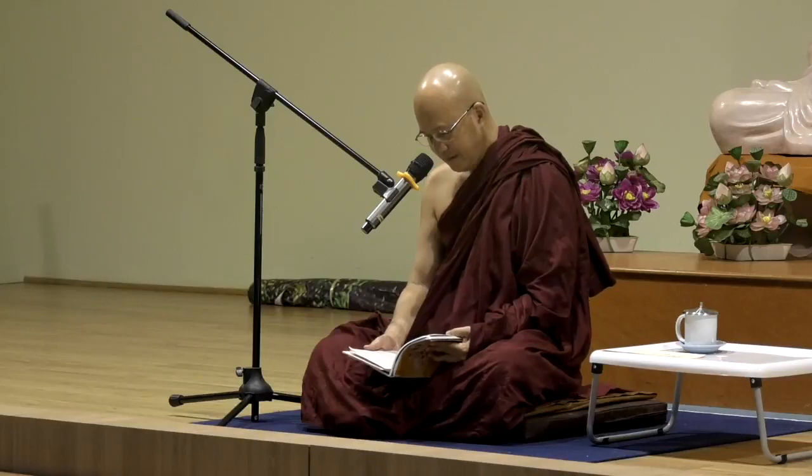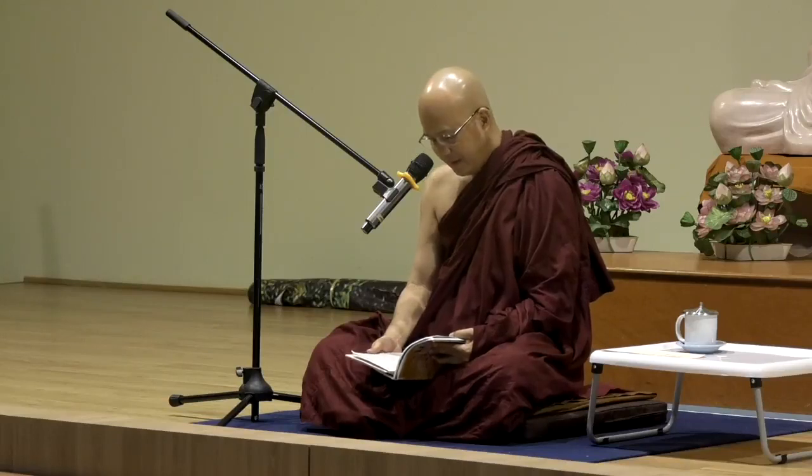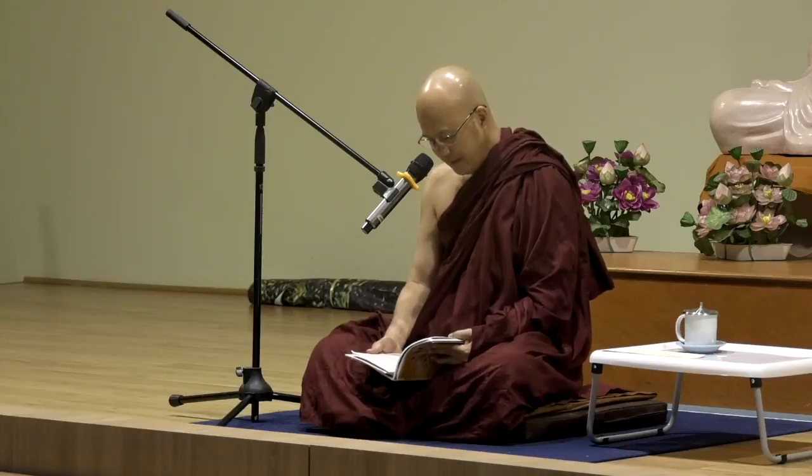dukkha, unsatisfactoriness, and anatta. It's because these characteristics are concealed by, for example, continuity. So the commentaries, the Visuddhimagga, explained that impermanence is concealed by continuity. These notions of continuity exist because one could not realize the instant arising and passing away of every conditioned phenomenon.